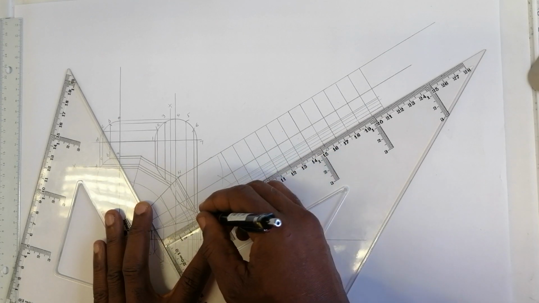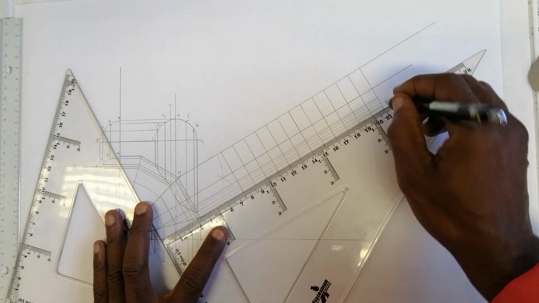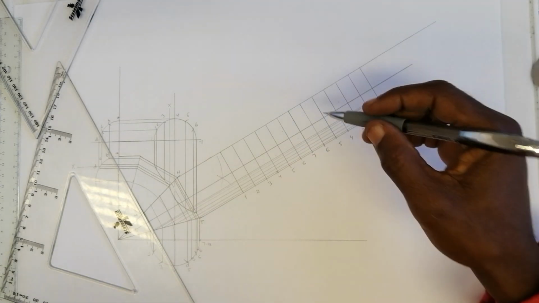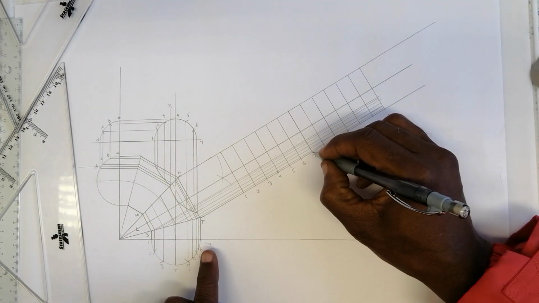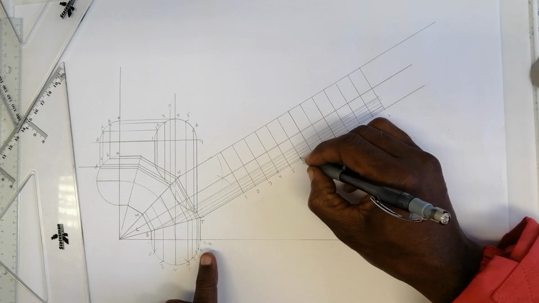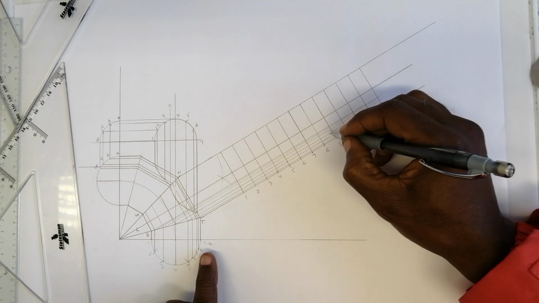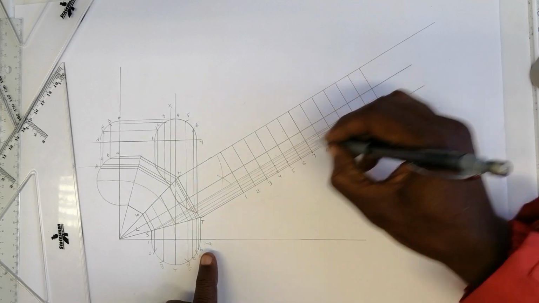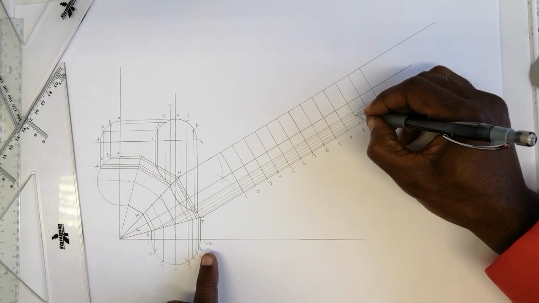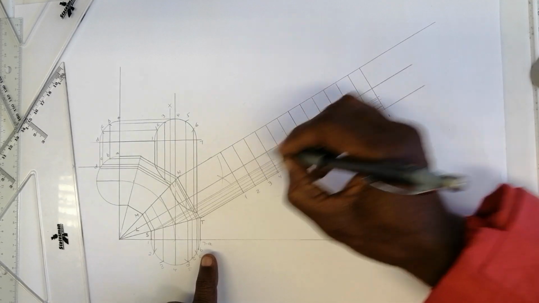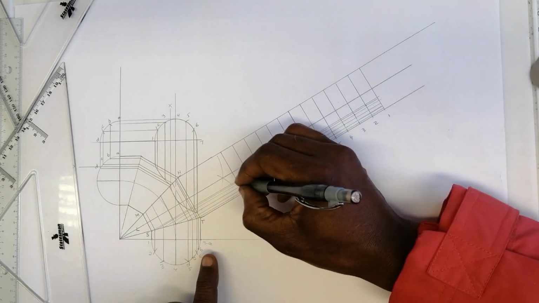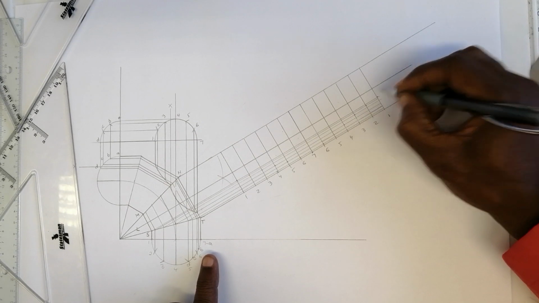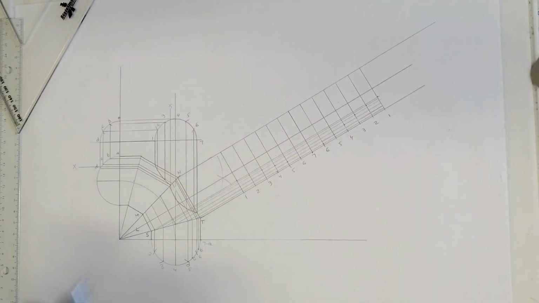And 6. Okay. Then again, we have 7 and 7, 6 and 6, 5 and 5, 4 and 4, 3 and 3, 2 and 2, then you have 1 and 1. Now I can draw the curve.